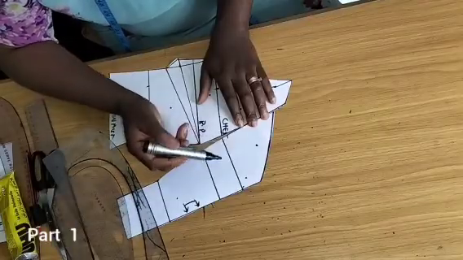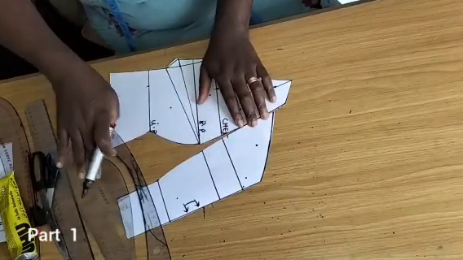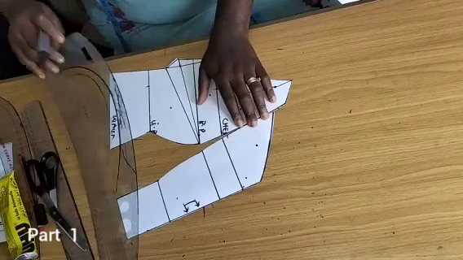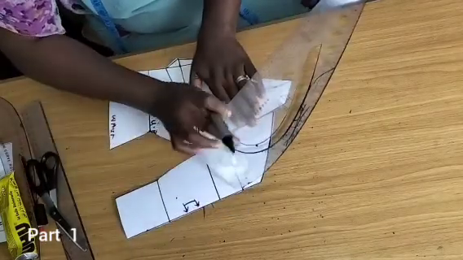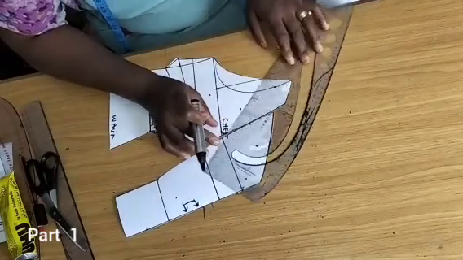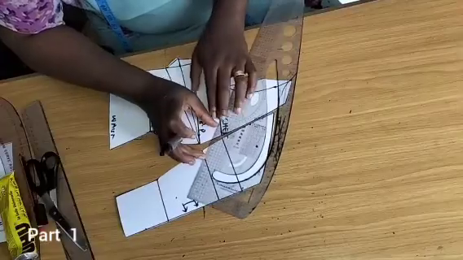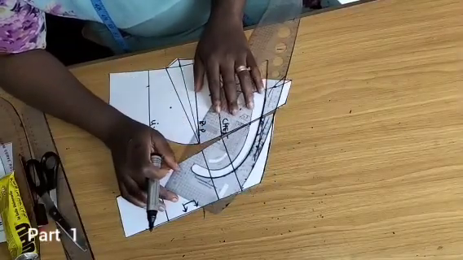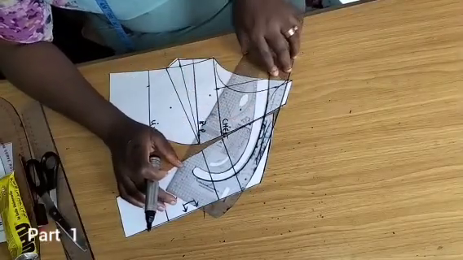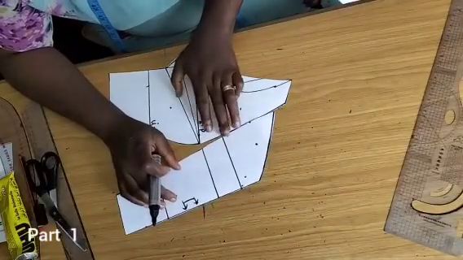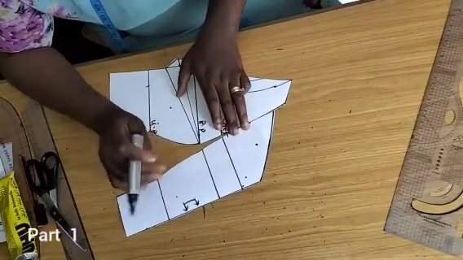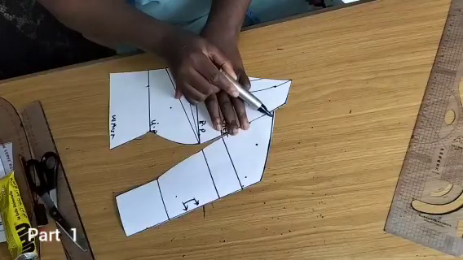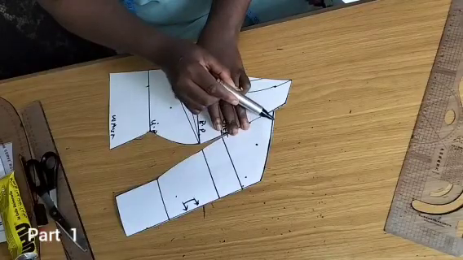The line is still here, but I'll just come this way. I just want to do this. I might just leave this and use my free hand, and it will give you the same result. So here I'll just do this.